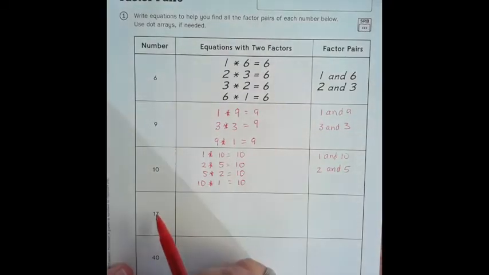I'm going to have you think about 17 by yourself. I want you to pause the video and try to work this one out and see if you can do it.